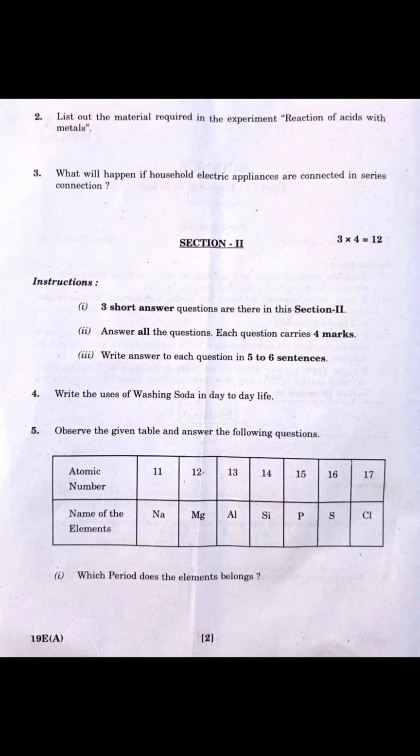Hello my dear students, today I will show you how your physics marks will be allotted in your exam. Okay, evaluation of marks I will show you.